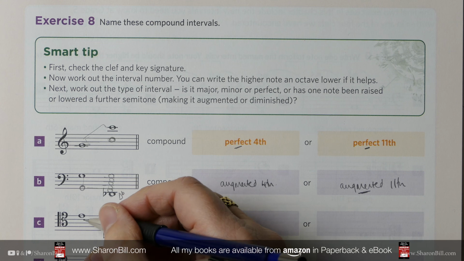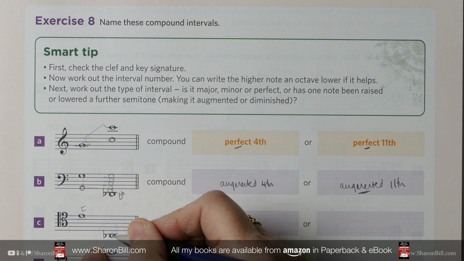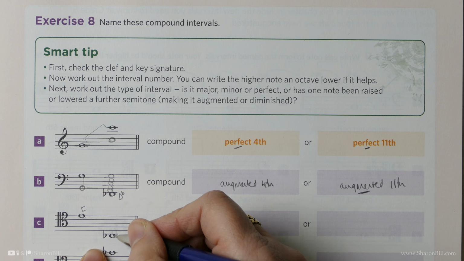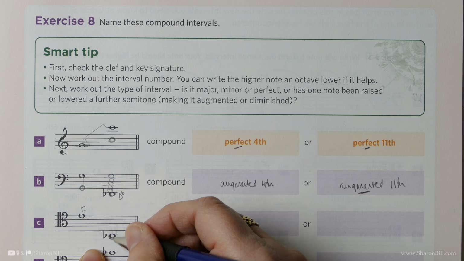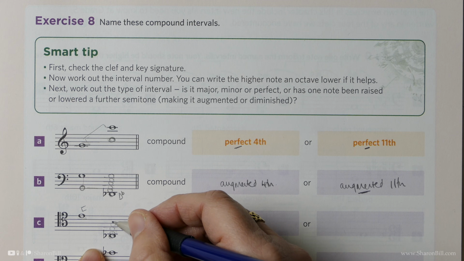So here, let's see what notes we've got here. This is a C, D, E. And then I'm going to jump the octave here because it's hard to read down here in a clef I'm not familiar with. 1, 2, 3, 4, 5, 6, 7, 8.